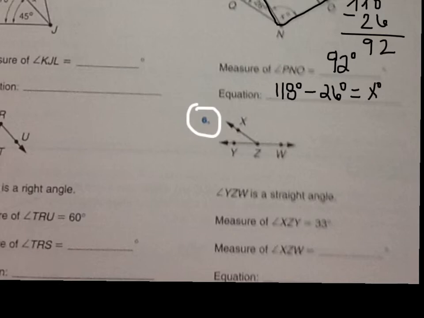Let's look now at number 6, which is a little trickier. It gives us this information. Angle YZW is a straight angle. Measure of angle XZY is 33 degrees. Measure of angle XZW equals blank degrees. And then we have to fill out the equation. What do we know about a straight angle that can help us figure this out?